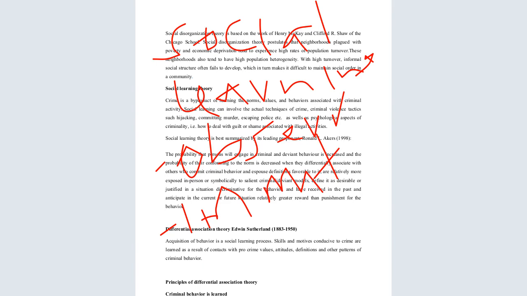And then the question that I want to ask you as students of criminology: can criminal behavior be learned in such a way? Open the mics, you guys. I want us to discuss this.